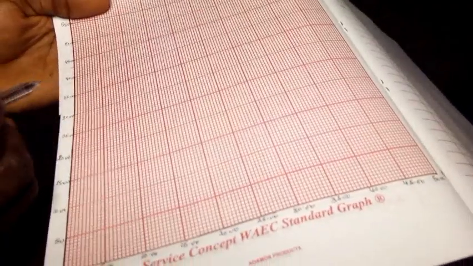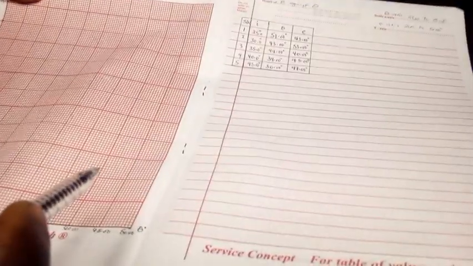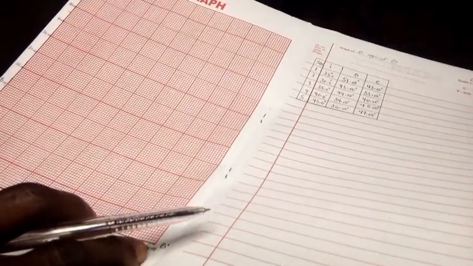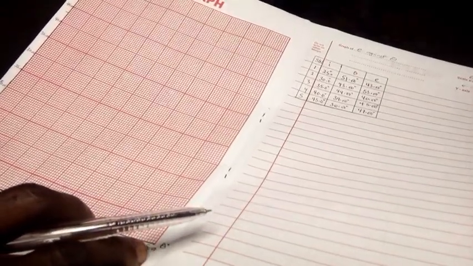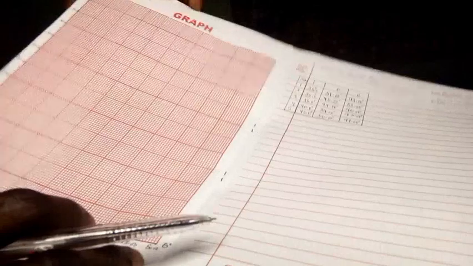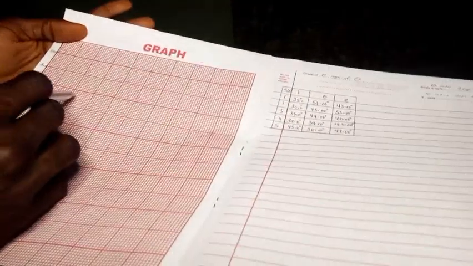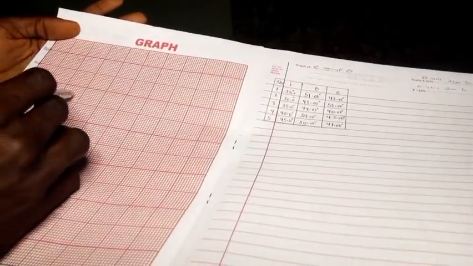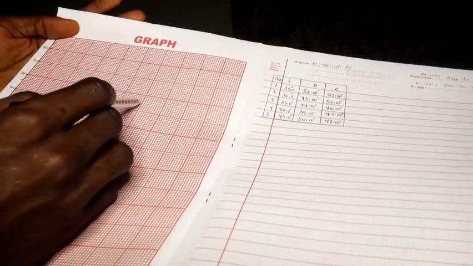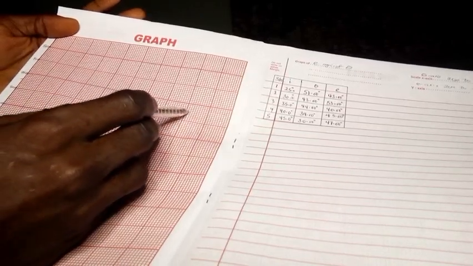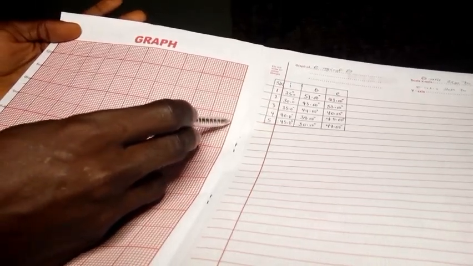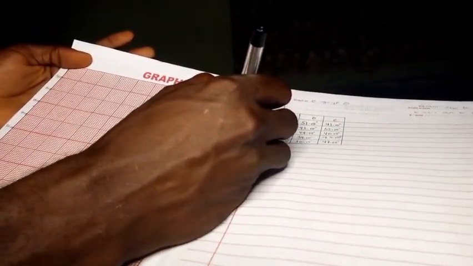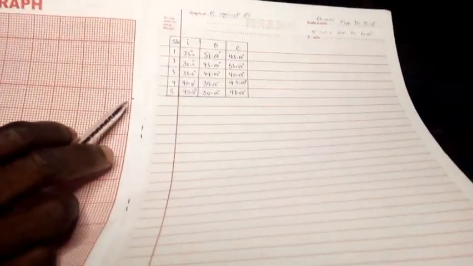Then I'll trace that 43 on the E axis, so it goes to 51 on the theta axis. So let's trace that out. If we trace that out, we fall at this point, so let's make it here. It goes out a little bit because our graph will not capture 51.